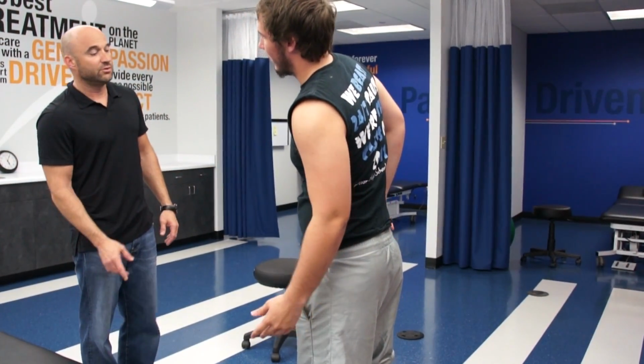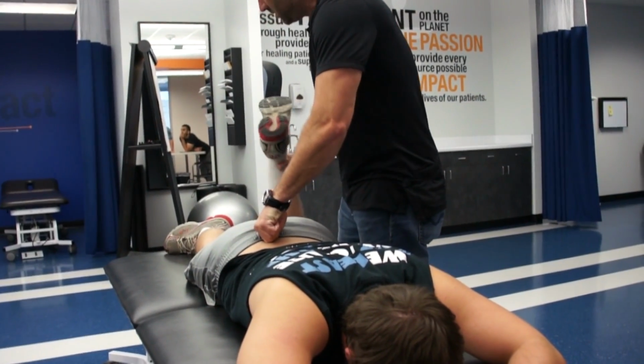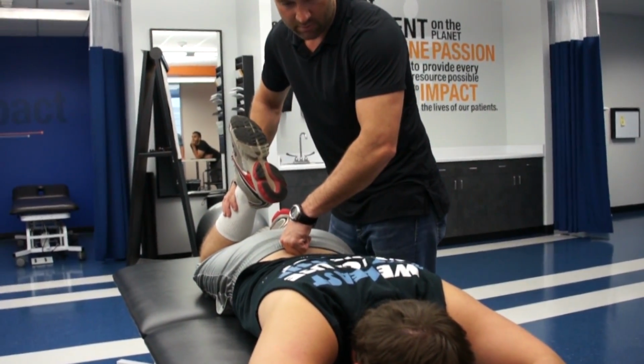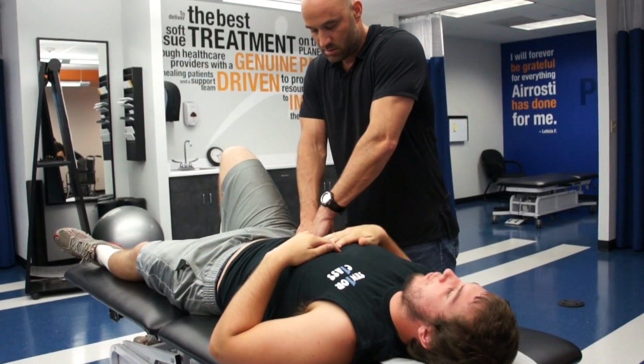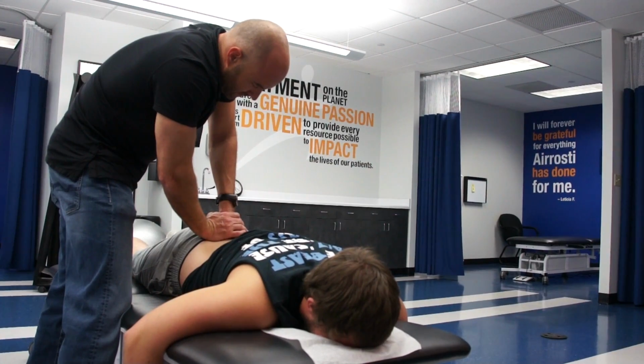So here at Airrosti, we go through a thorough exam, we go through a thorough history, but we also couple that with a functional assessment to determine if there's other conditions or pathology that are triggering those symptoms. And it's then we're able to implement the manual therapy and the active care to help resolve the injury.